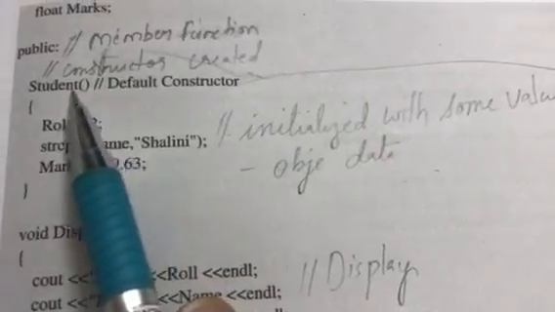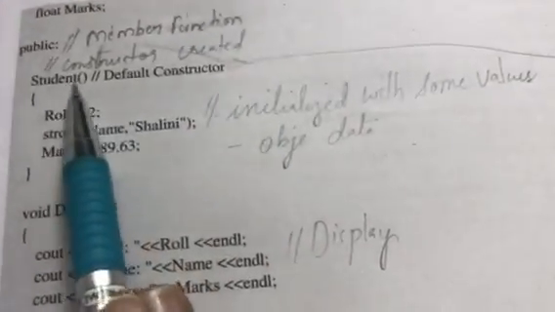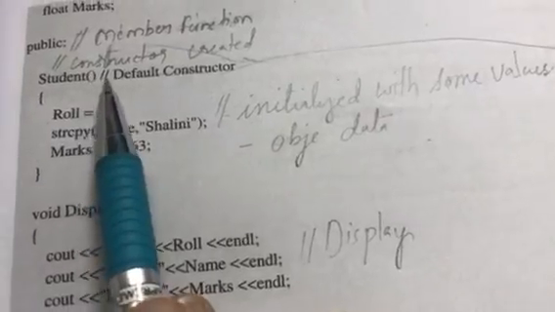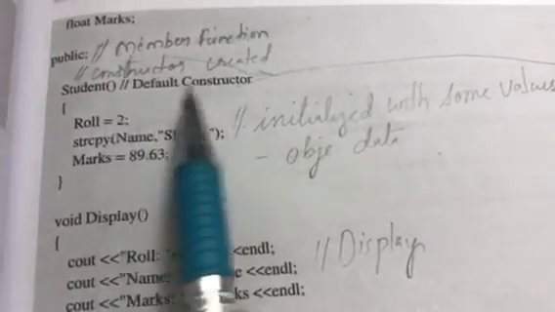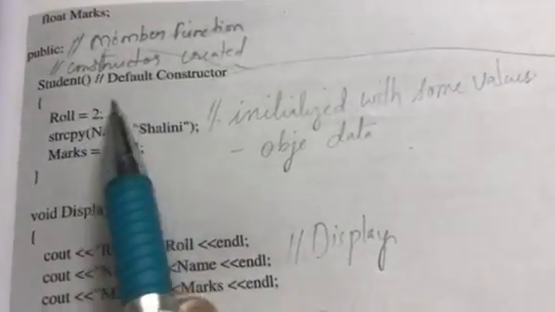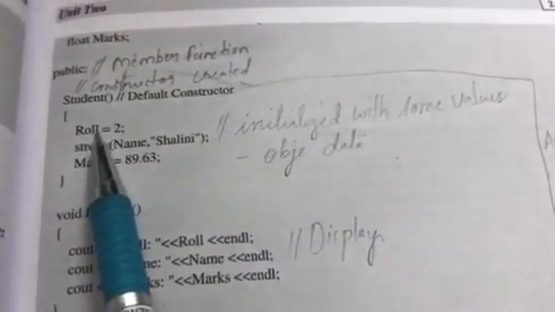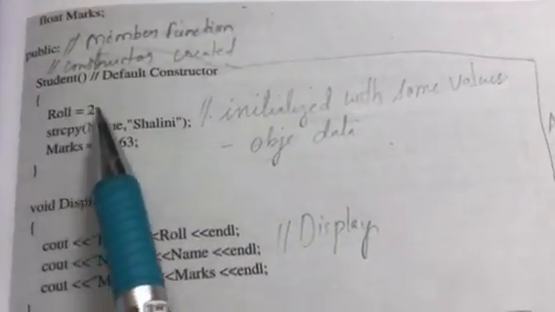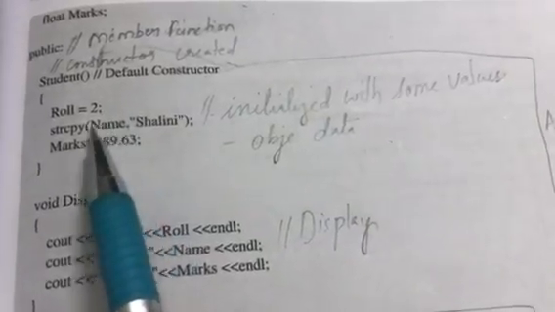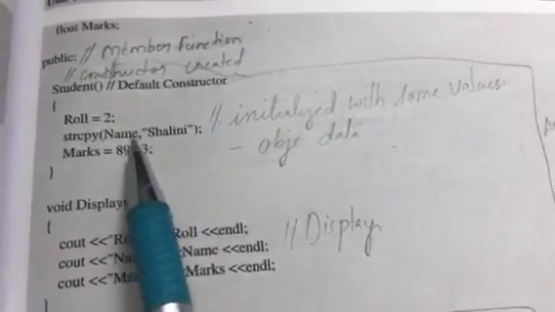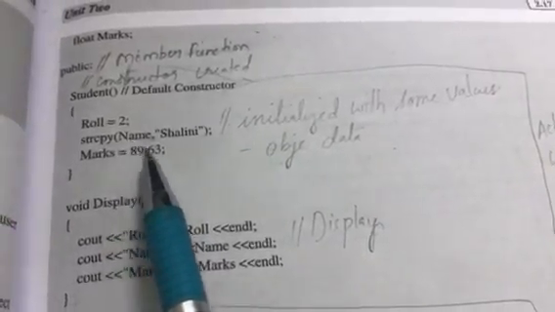Student is a default constructor. Why is it called a default constructor? Because we have not passed any arguments. If we want, we can pass arguments also. The next step is to initialize some values to the object data. That means we have created variables, and we are giving some values to those variables. For the name, we have given strcpy because it is a string.